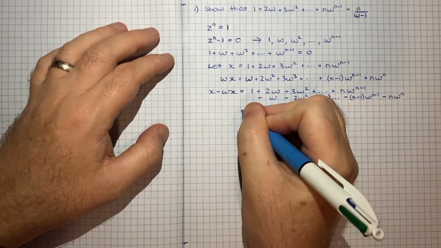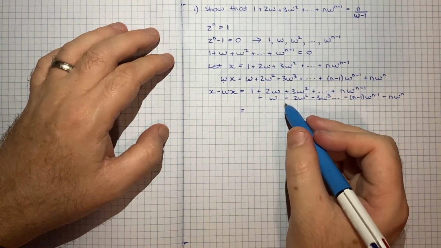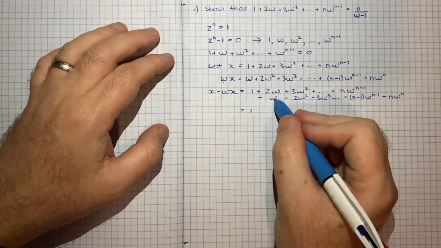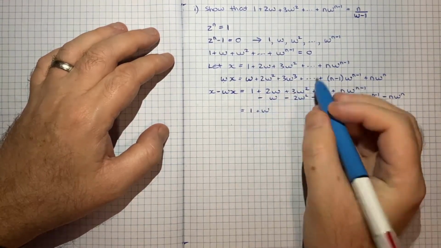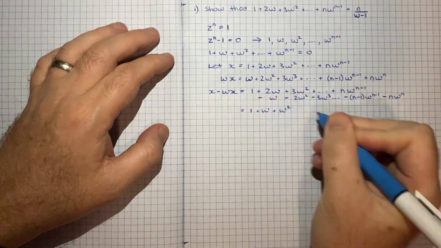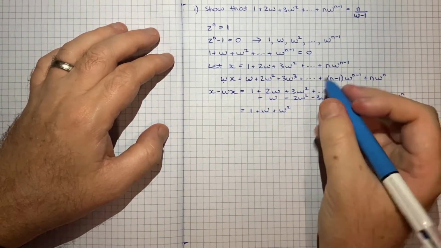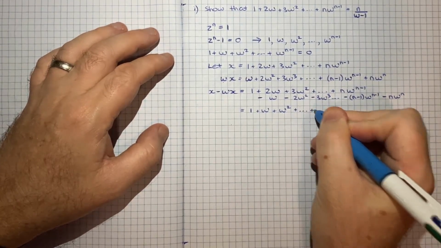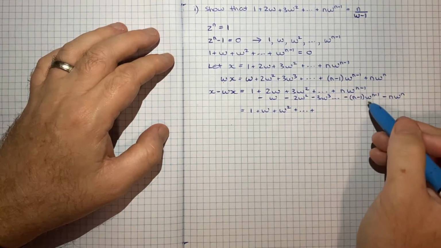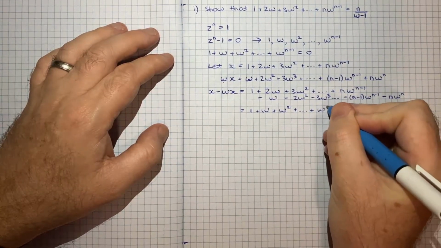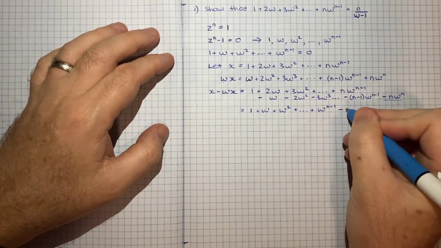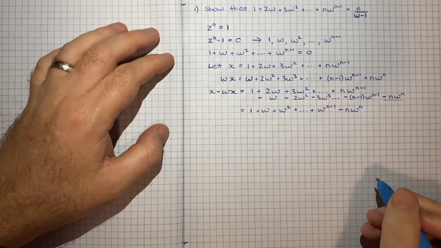And the reason I think offsetting it like that is helpful is because we can see we're going to get 1, 2 omega minus 1 omega is omega, 3 omega squared minus 2 omega squared gives us omega squared, and so on. We'll keep getting that, and then we'll get up to n minus 1, which will just give us 1 again, so we get omega to the n minus 1, and then we've still got this left at the end, so minus n omega to the n.